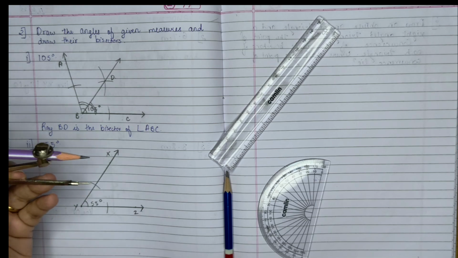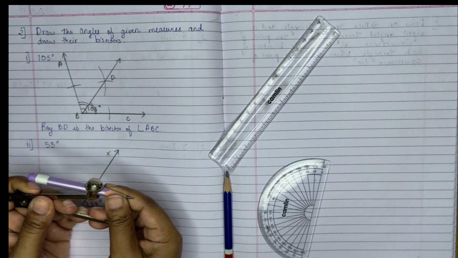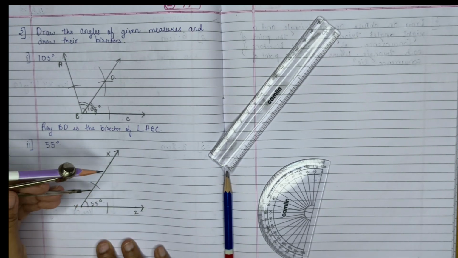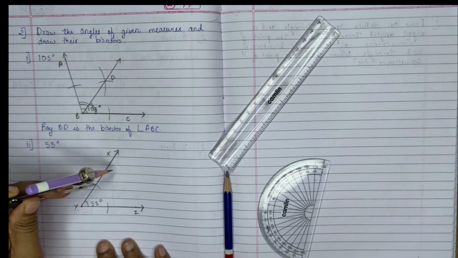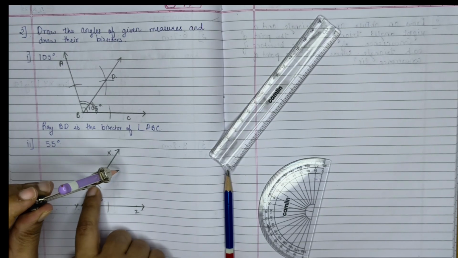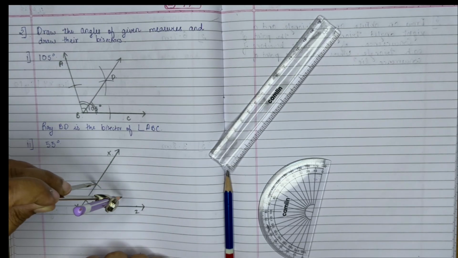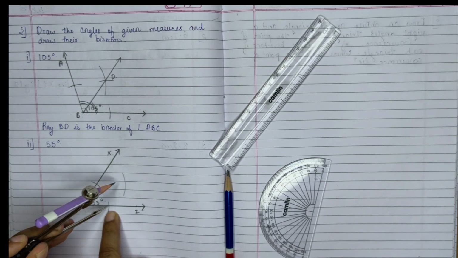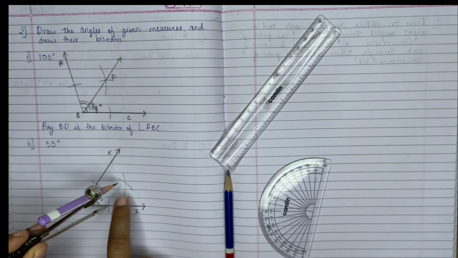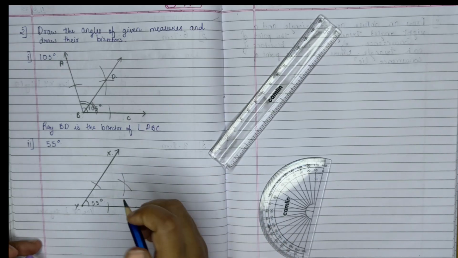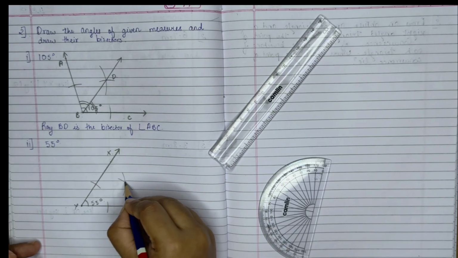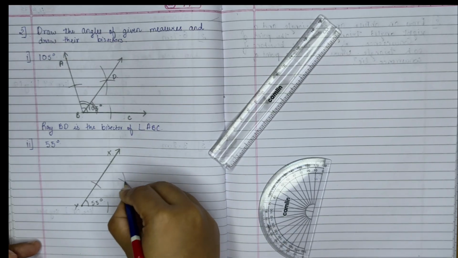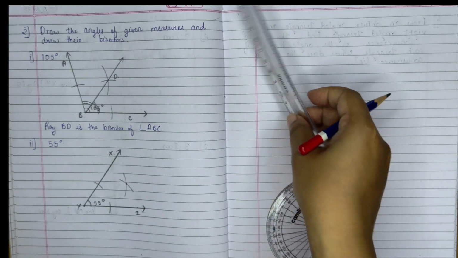After that you can increase it a little bit or keep it as it is. Again keep it on the points where you cut, and from the other side also make an arc and see where it is intersecting. Where the two arcs intersect, make a point and then just join it.